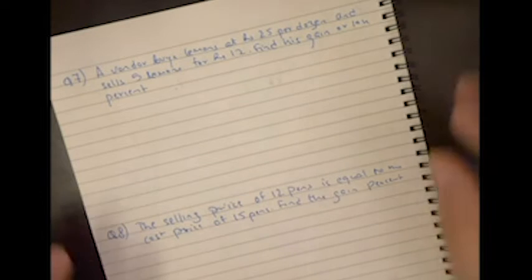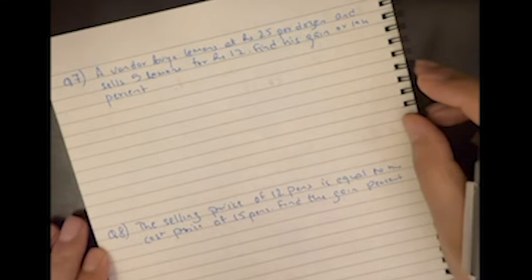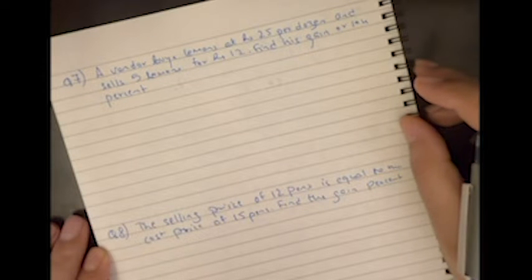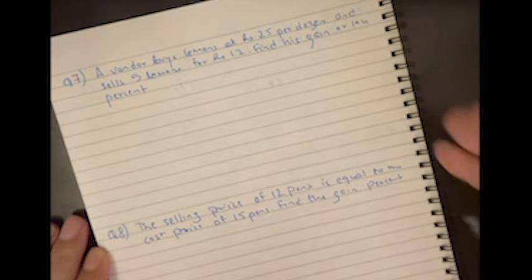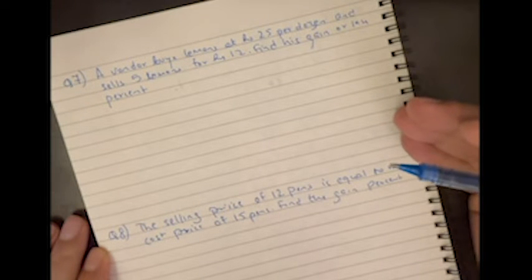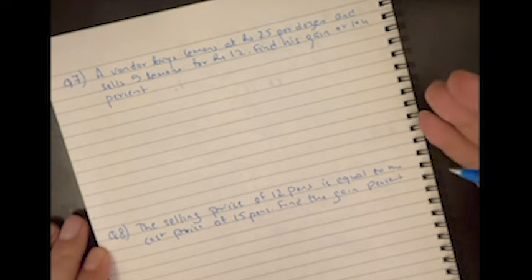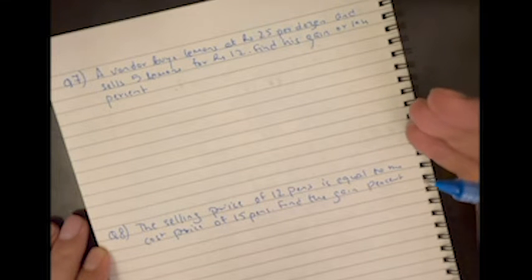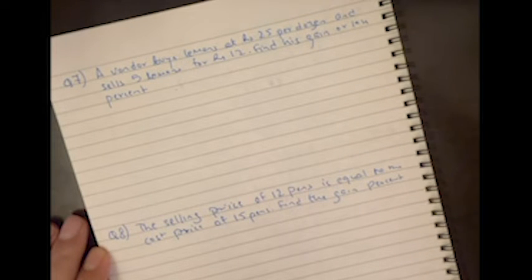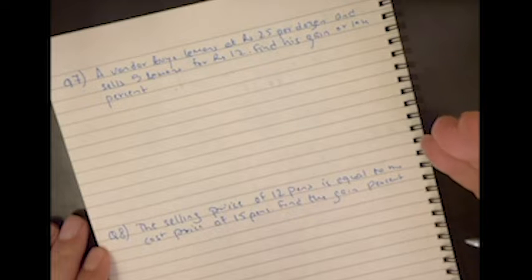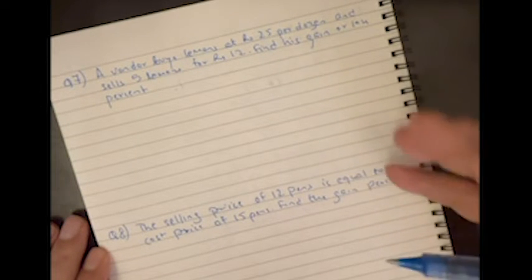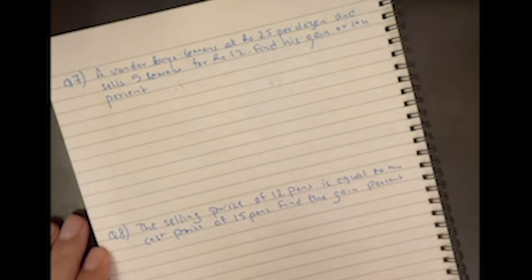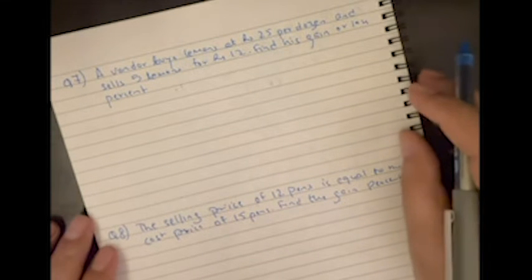So now we are looking at question number 7. It's an interesting one. Once you understand how to solve a question like this, I can guarantee you will become ready to solve any kind of profit and loss questions of your standard, once you get clarity about how to handle or solve these types of questions. A very nice question this one is.